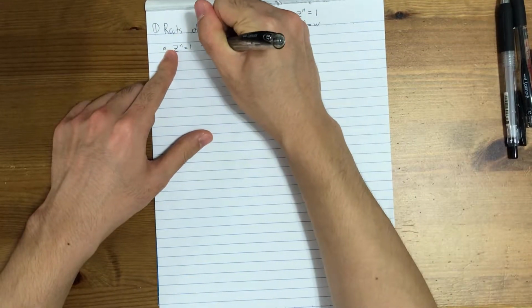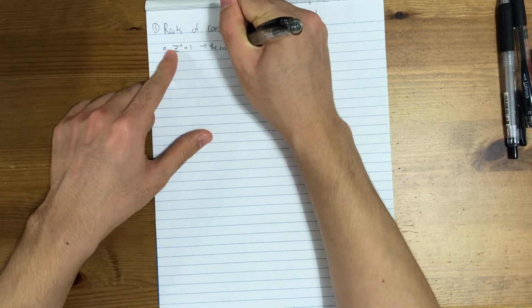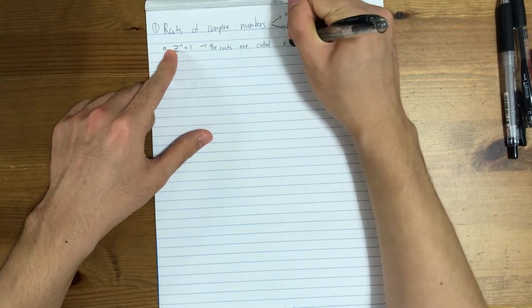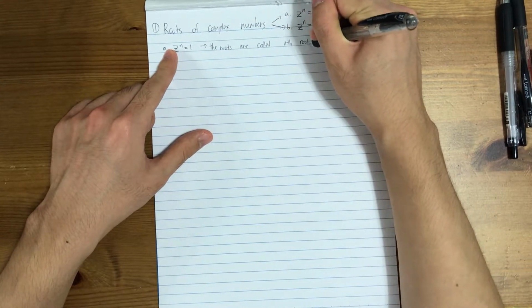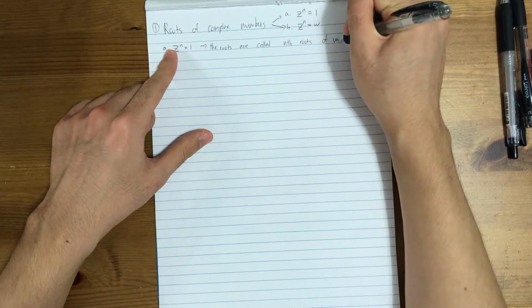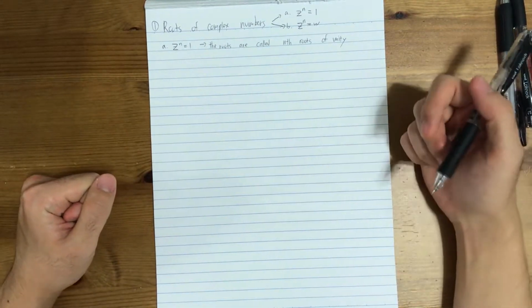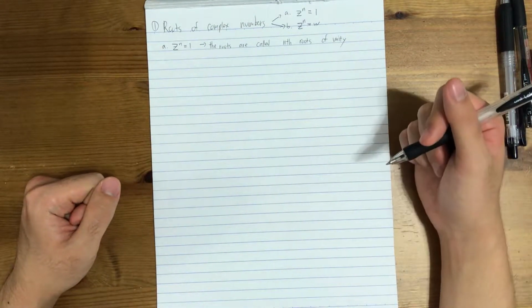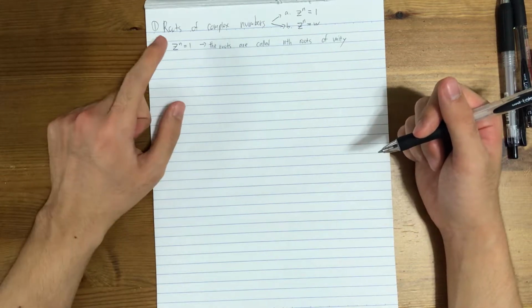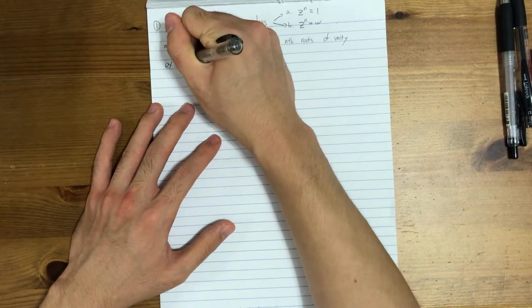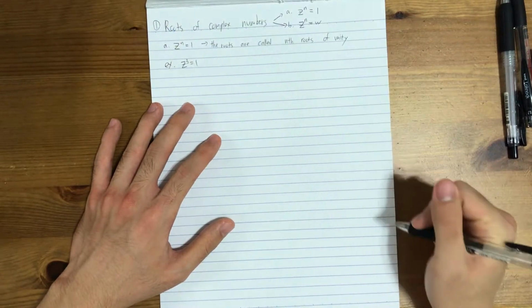the roots we find here are called nth roots of unity, because if you plot the roots in the Argand diagram, you will have a regular polygon. So for example, let's say we have z cubed equals to 1.